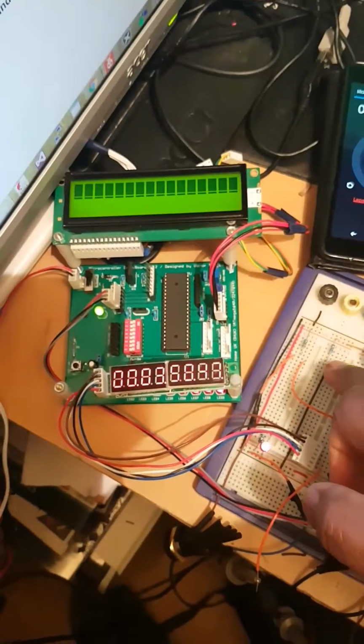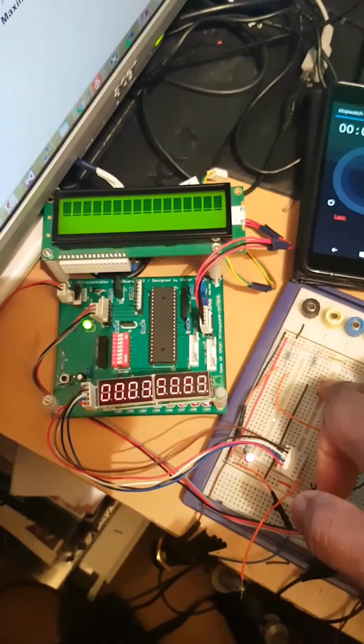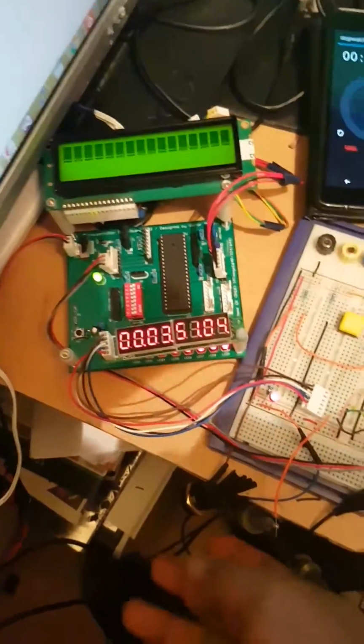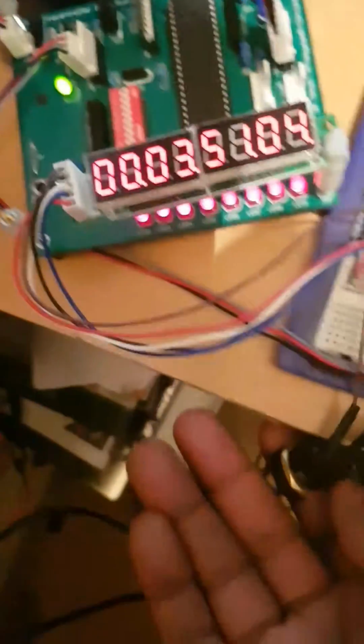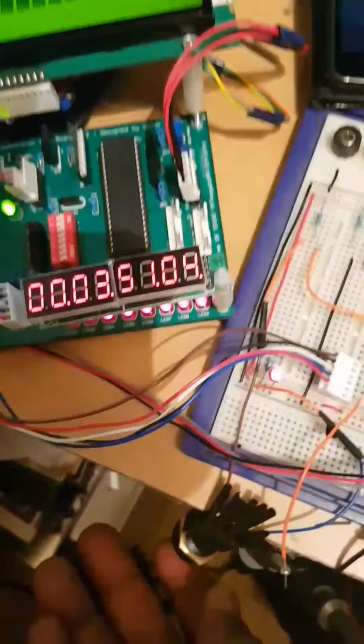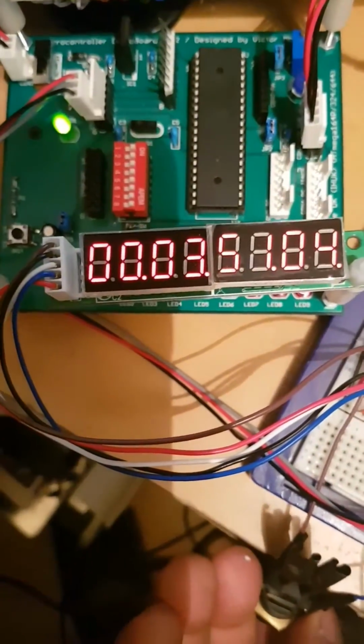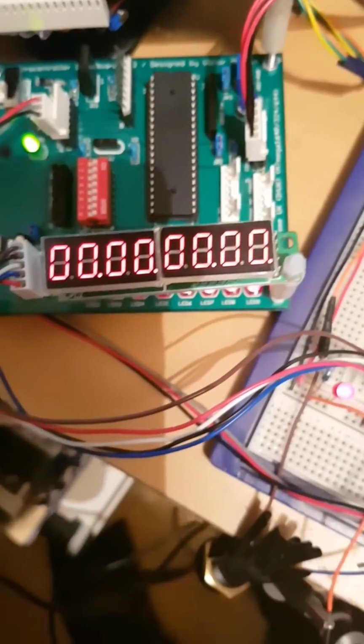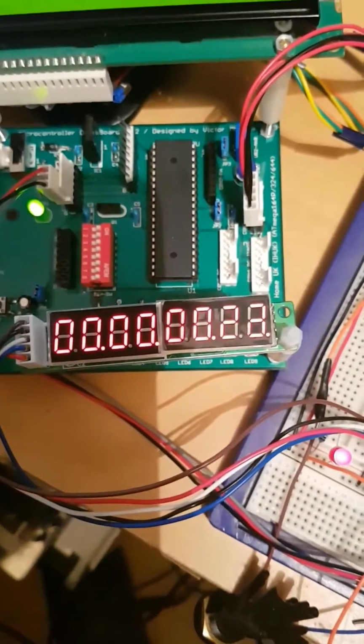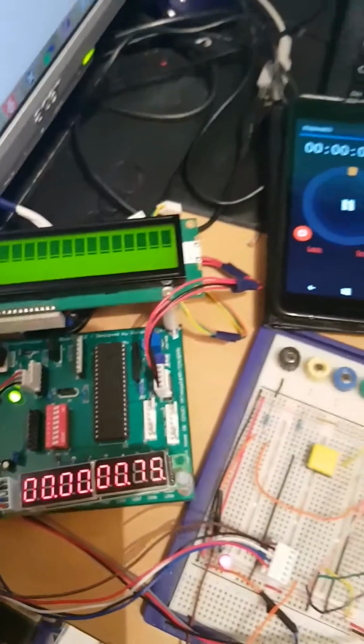In this video, I'm just trying to show you how I'm going to use my microcontroller development board that I built from scratch. I'm just trying to show you the different functionality you can use with this board.